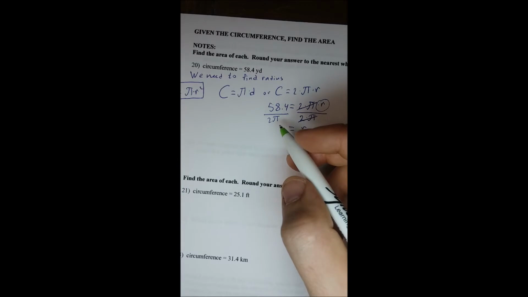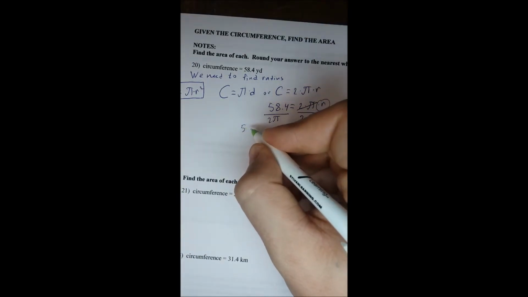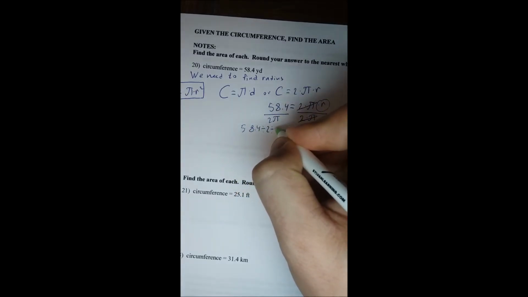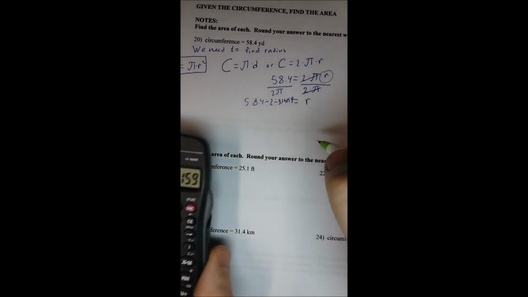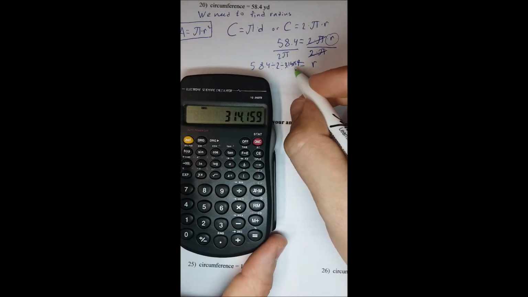Here is the 58.4 divided by 2 pi. So here's what you punch into your calculator. 58.4 divided by 2 divided by 3.14159. 3.14159 is pi.